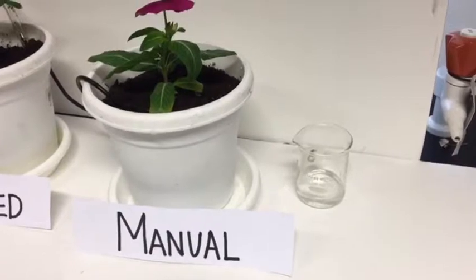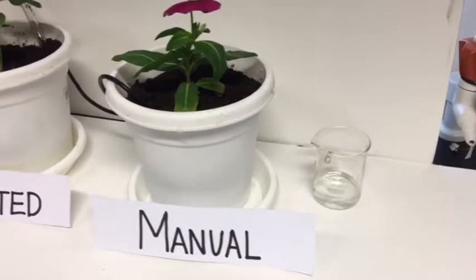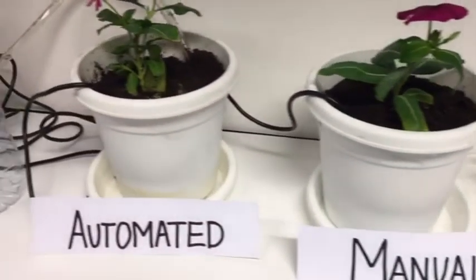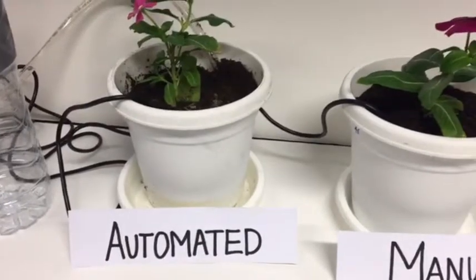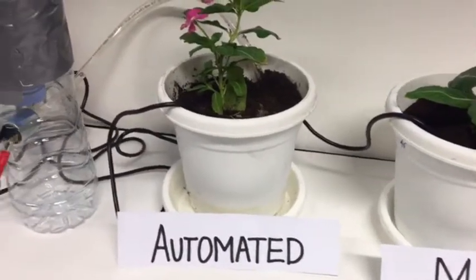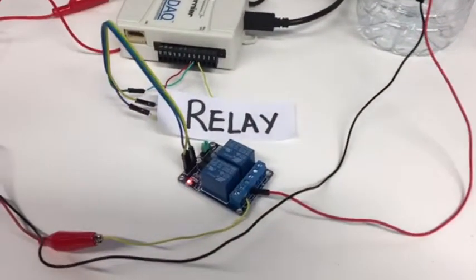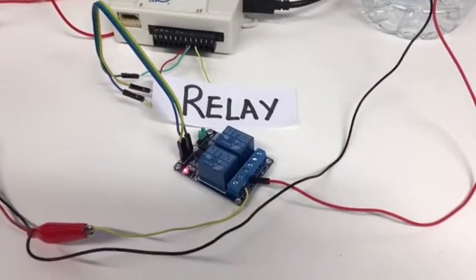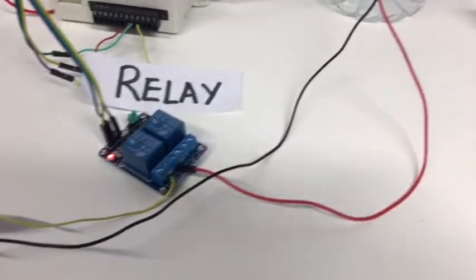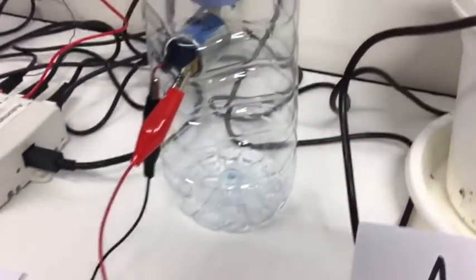The first part is for the manual experiment and was watered daily using the glass beaker to the right. The soil moisture sensors are placed next to the roots of both plants. For the automated system, a relay was used as a switch controlling the solenoid valve, which was in turn connected to the virtual bench acting as its power source.